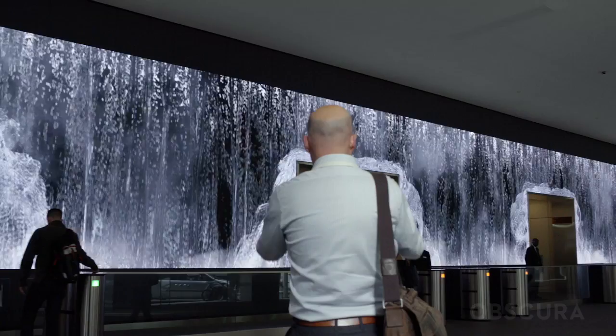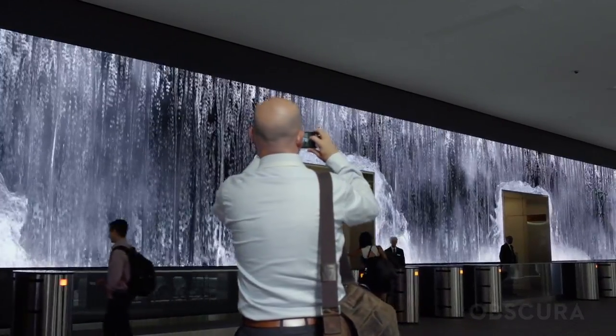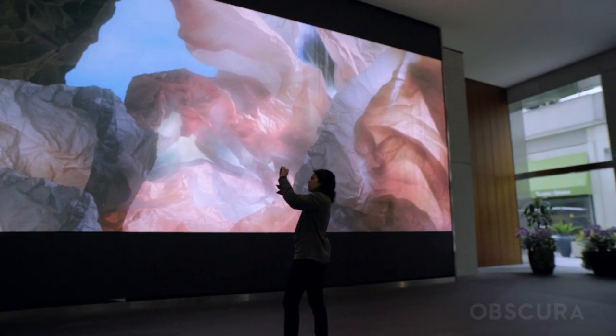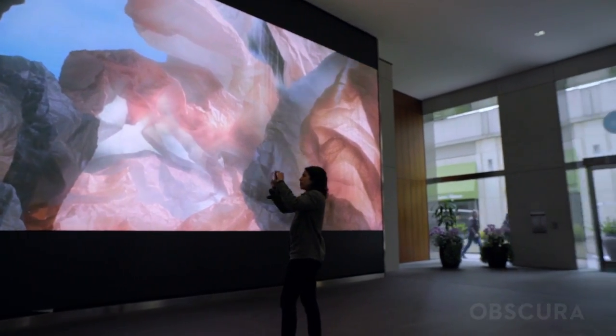I know these experiences are working when they suddenly go up and people are pulling out their camera phones and taking pictures. Just the scale of it, just the experience of it, it's something they haven't seen before.